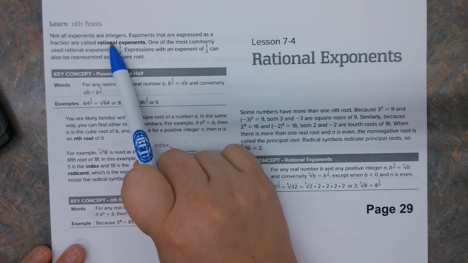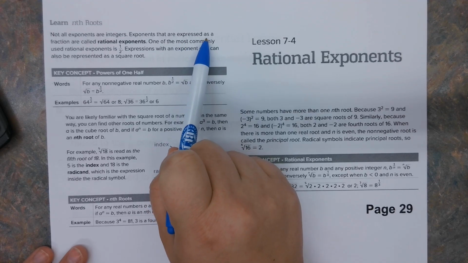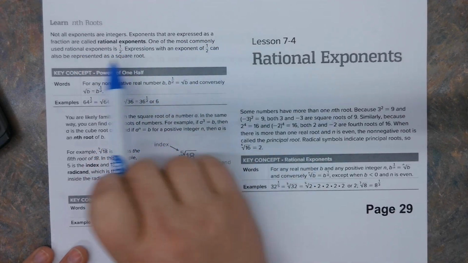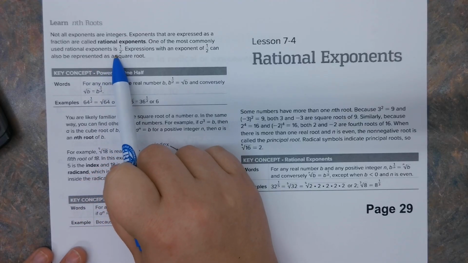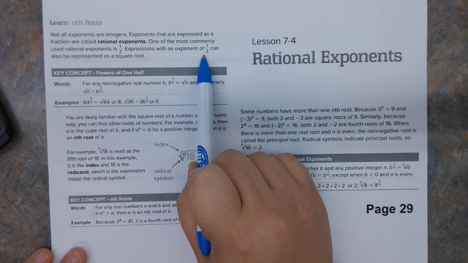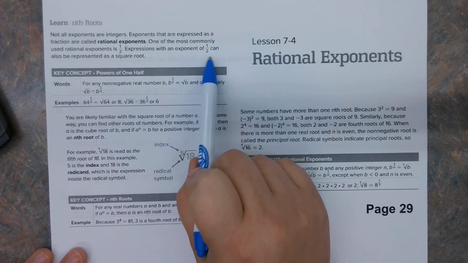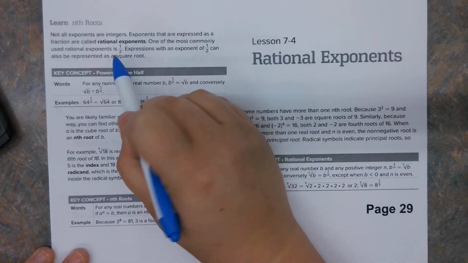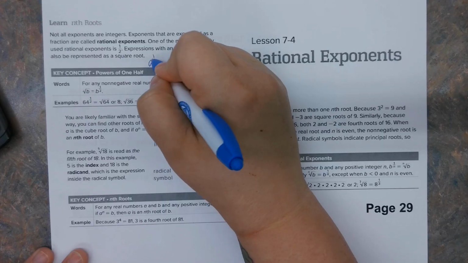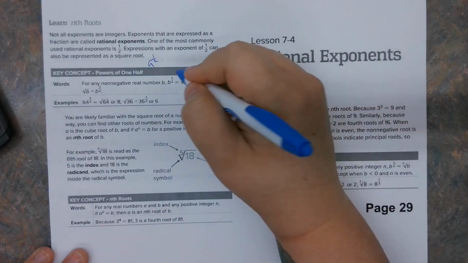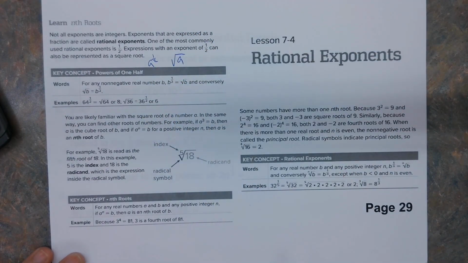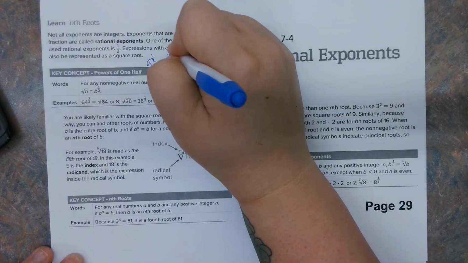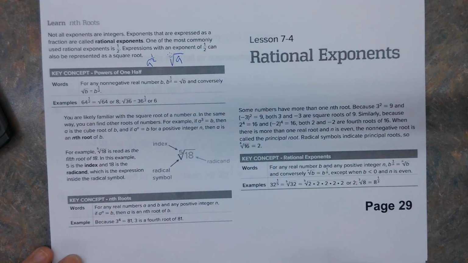Not all exponents are integers. Exponents are expressed as a fraction. They're called rational exponents. One of the most commonly used rational exponents is 1/2. Expressions with an exponent of 1/2 can be represented as a square root. So instead of a to the 1/2, we would have the square root of a. There's an invisible 2 right here.